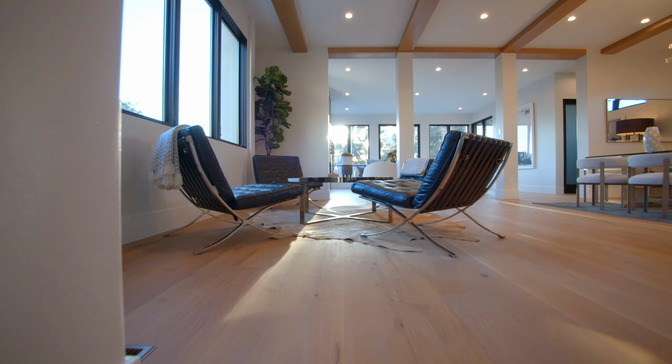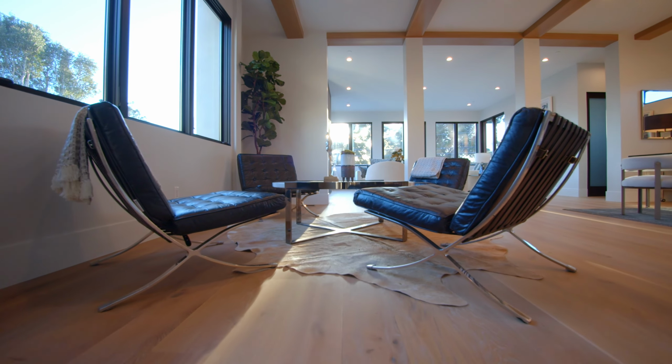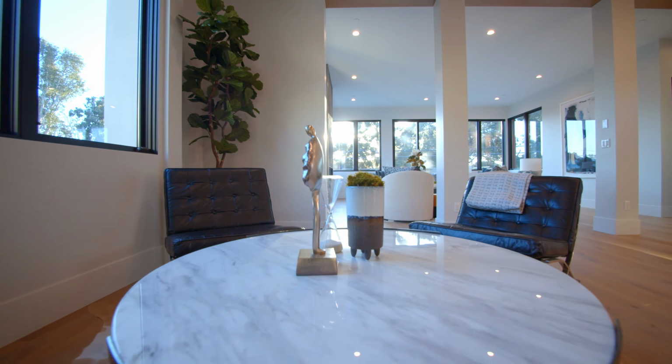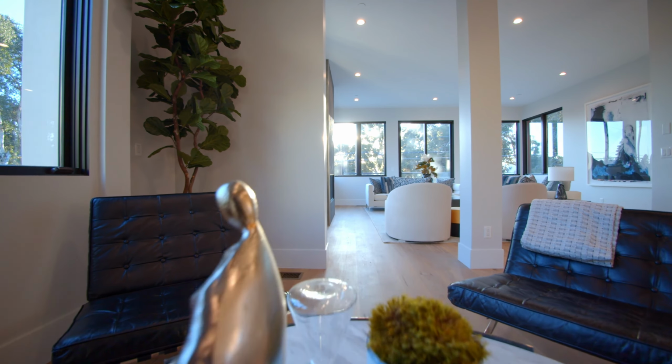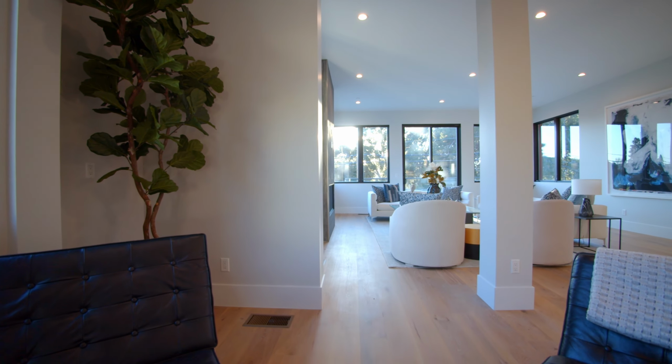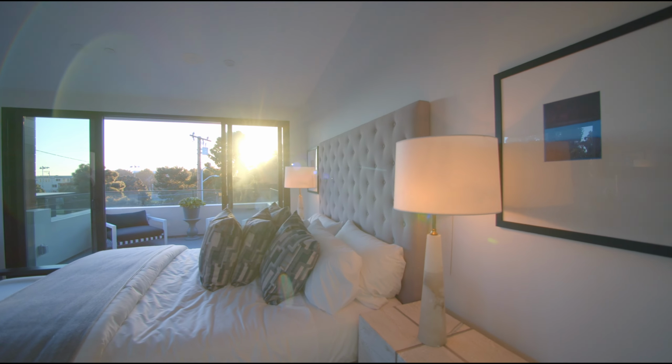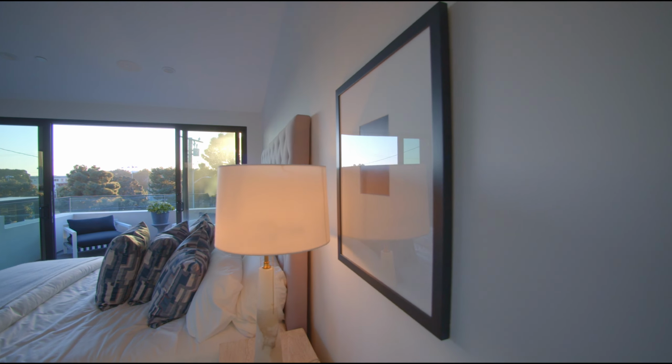Home interior design. Creating your perfect space. Home interior design is an art that blends creativity, functionality, and personal style to transform living spaces into beautiful and practical environments. Whether you're renovating a single room or your entire home, effective interior design can enhance your quality of life and make your home more enjoyable.